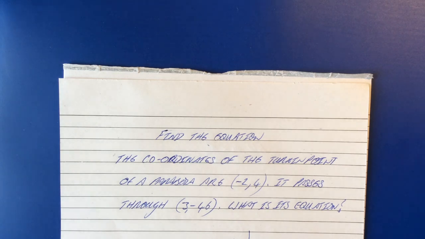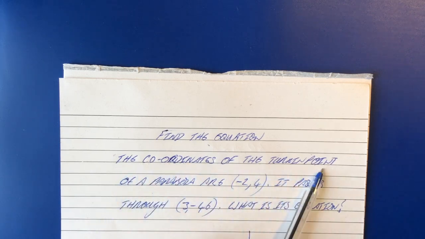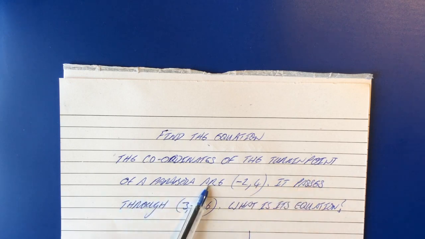Hello, I'm an old guy and I do maths, and again we're looking for the equation of a parabola. Now the coordinates of the turning point of this parabola are -2 and 4. It passes through the point 3, -46.